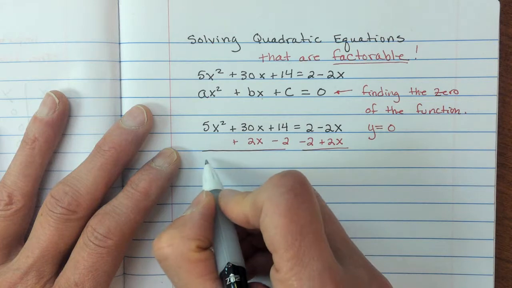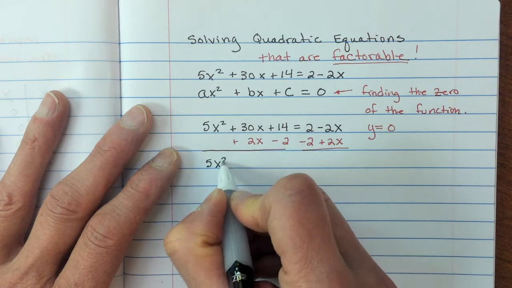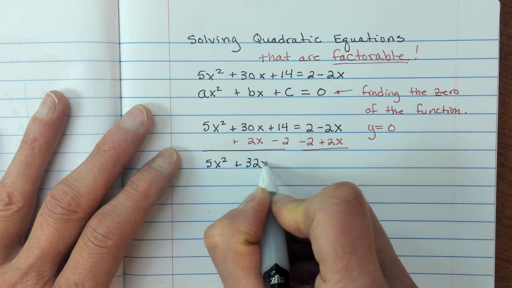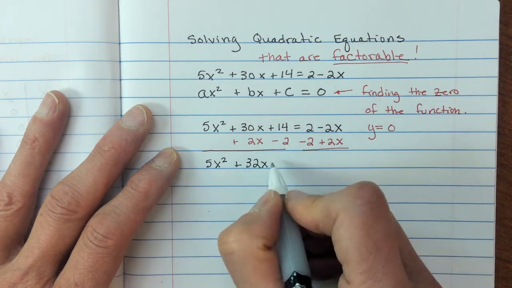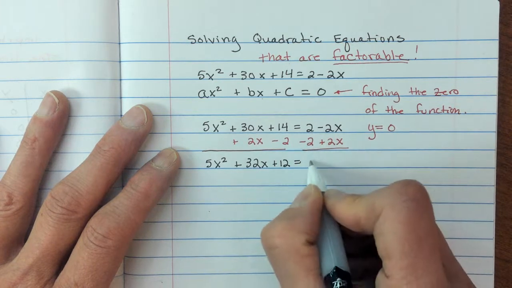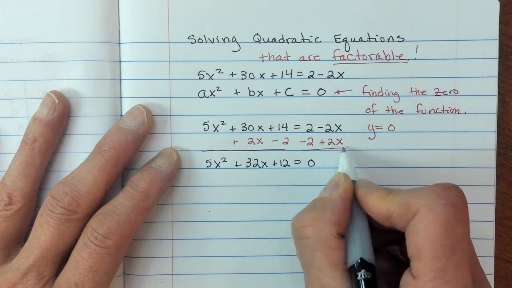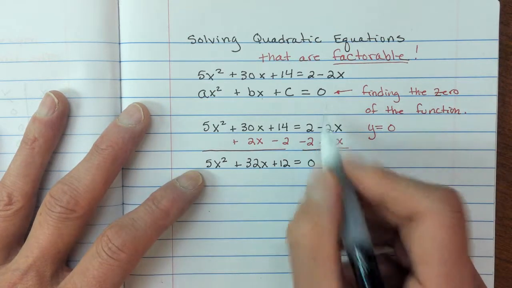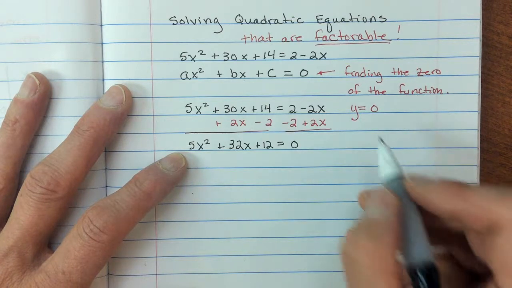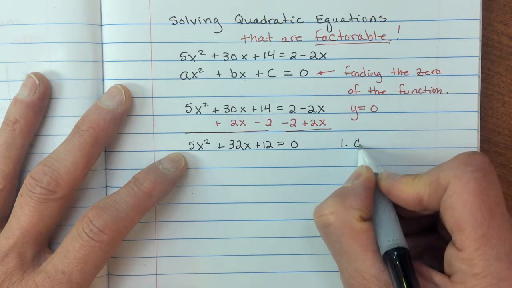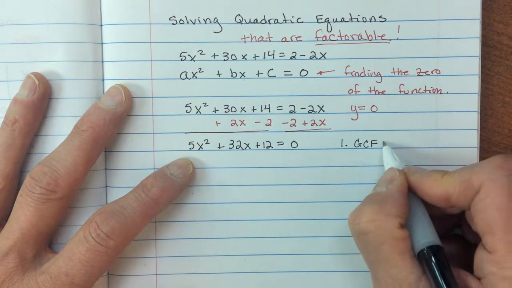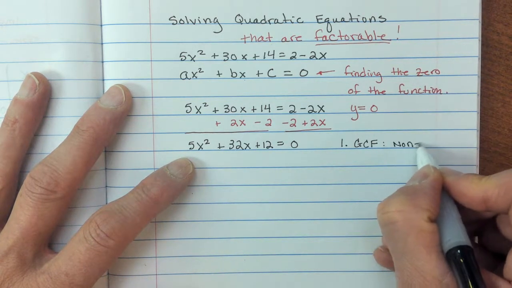So this has nothing added to it, so this is 5x squared. I add these two together, I get 32x, and 14 minus 2 gives me positive 12. Net 2 minus 2 is 0, negative 2x and 2x is 0. So now this is in the form that I want, so now I have to go ahead and factor. The first thing I'm going to look for is my greatest common factor. I have 5, 32, and 12, so there are none.